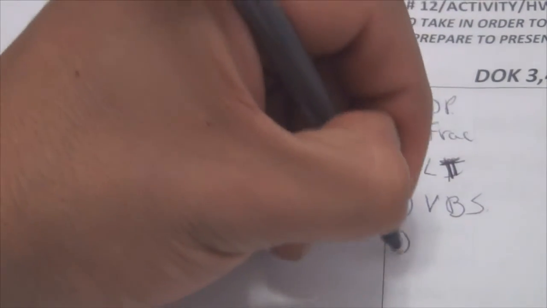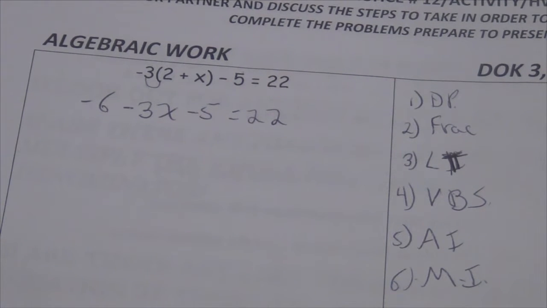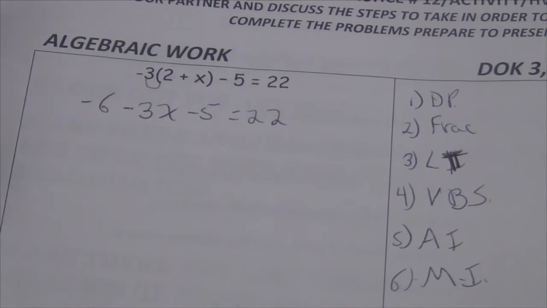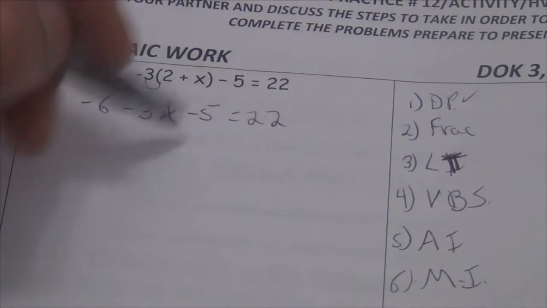The second one is fractions. The third one is like terms. Like terms, not like eyes. The fourth one is variables on both sides. The fifth one is additive inverse. The sixth one is multiplicative inverse or reciprocal. So you see, I write them all down. It doesn't mean that I'm going to use them all. So distributive property, check. Okay, so yes, there was. Fractions, no. So no.